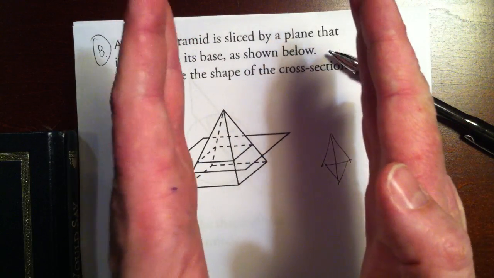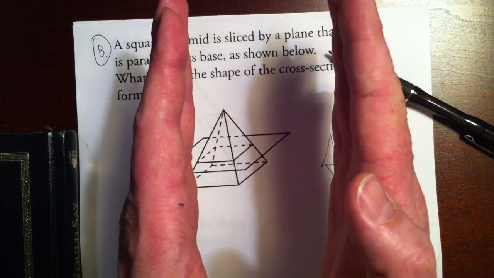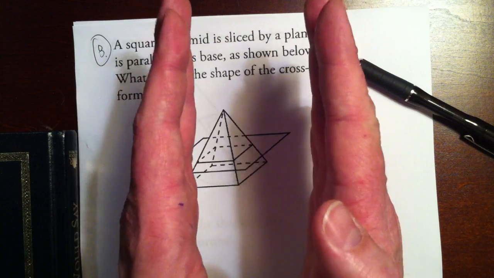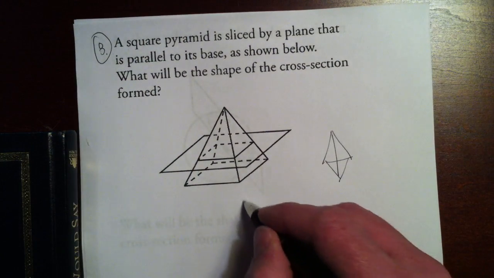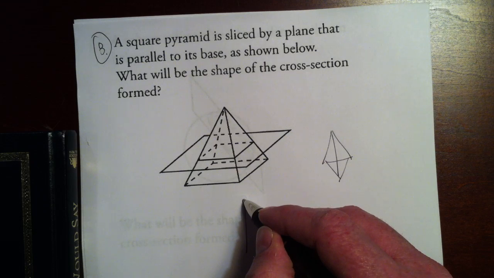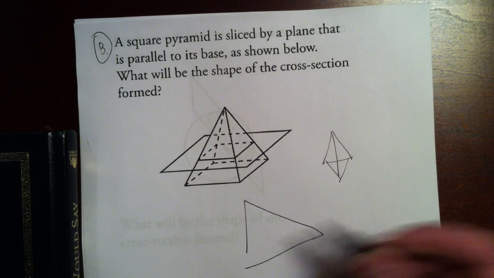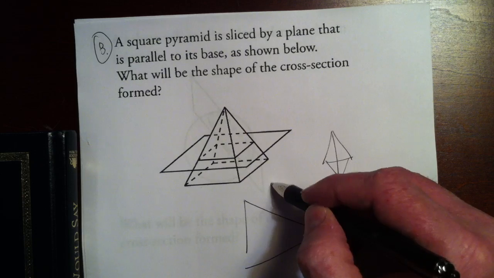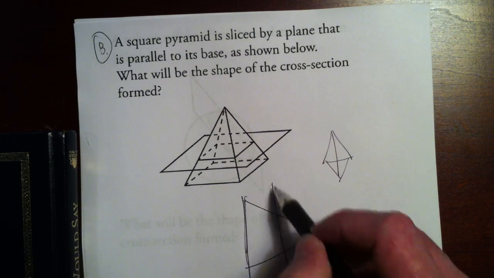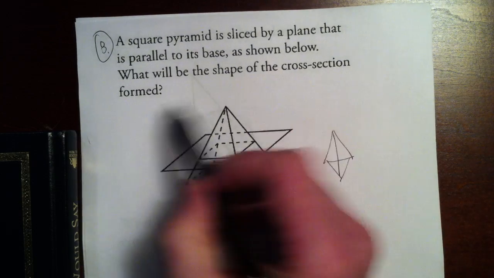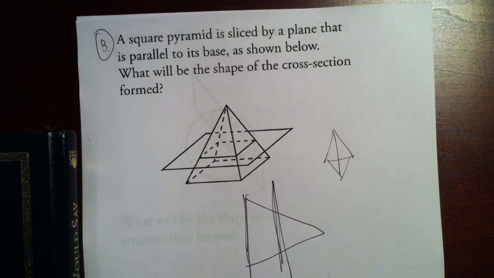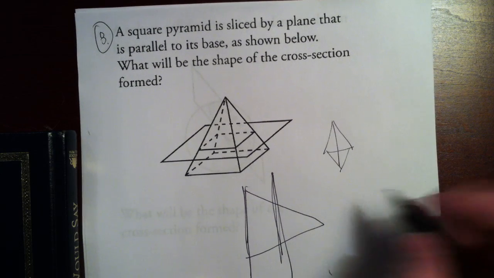In other words, I would have 2 sheets of paper. This would be the base of the pyramid, and if I was staring at this guy sideways, I'd run the other one through like this. So if I were looking at that guy from the side angle like so, my piece of paper would be going through right there to where these 2 lines are parallel. What will be the shape of the cross section? Well, that'll be a square.